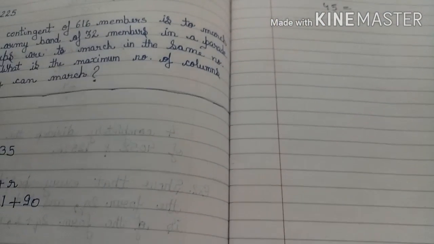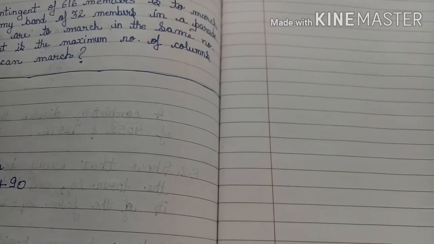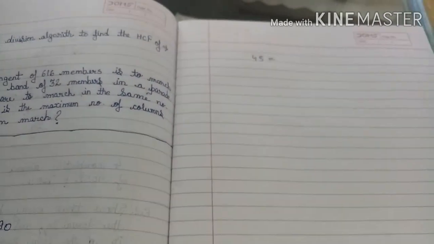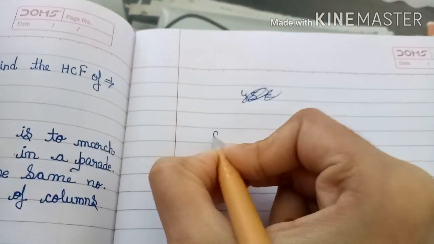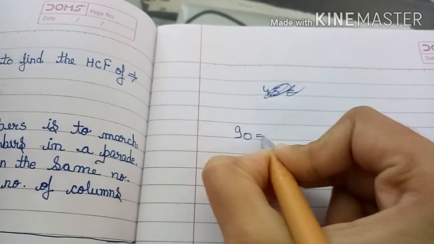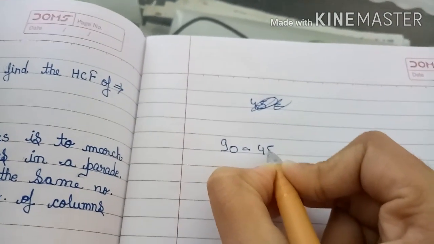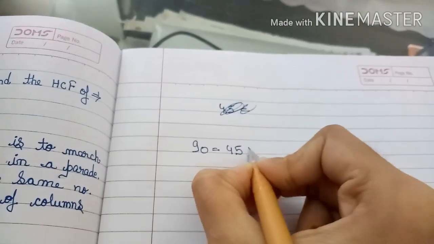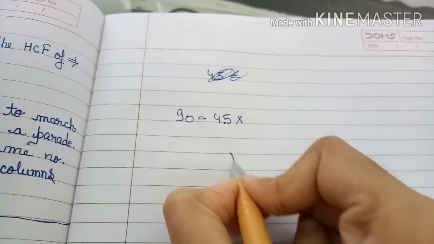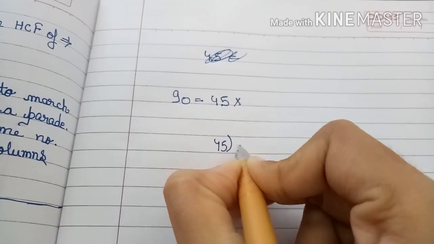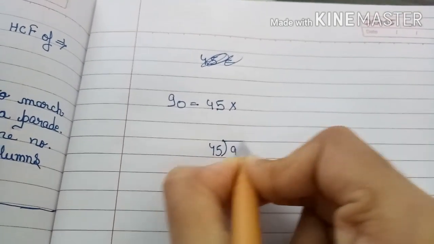Now here remainder is 45. Now what we have to do is 90 equals to 45 here, and we will again divide these both, 45 and here 90.